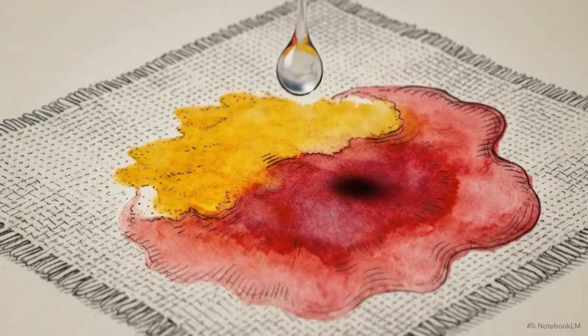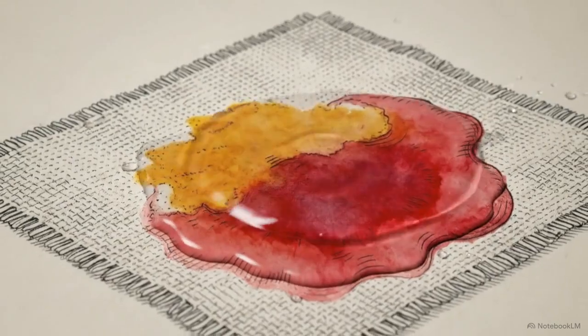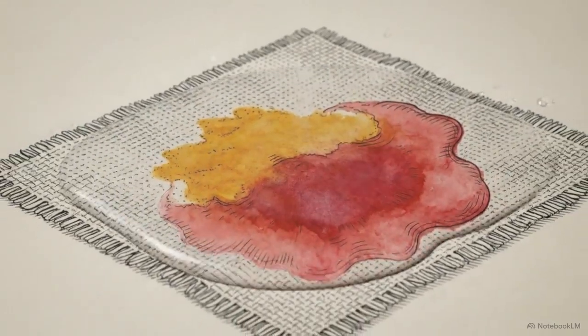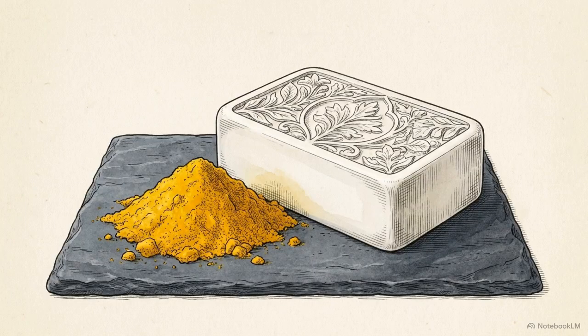You're scrubbing a yellow curry stain on a white shirt. Instead of fading, the spot reacts to the soap, blooming into a deep, vibrant red. This shift happens because turmeric, the primary spice in curry, functions as a natural indicator. It undergoes a physical color change the moment it encounters the basic ingredients found in most soaps.